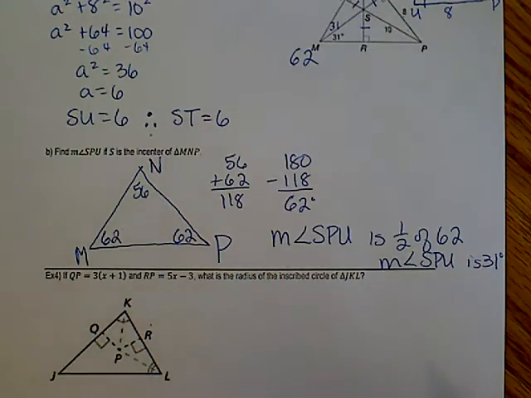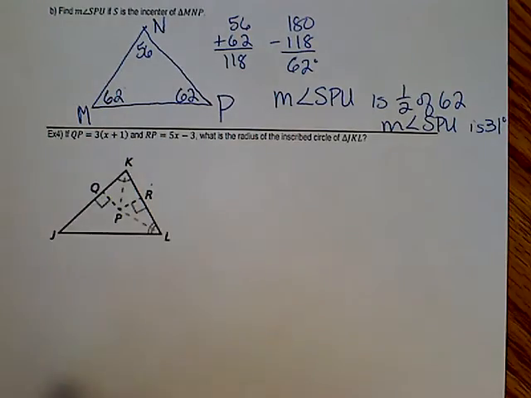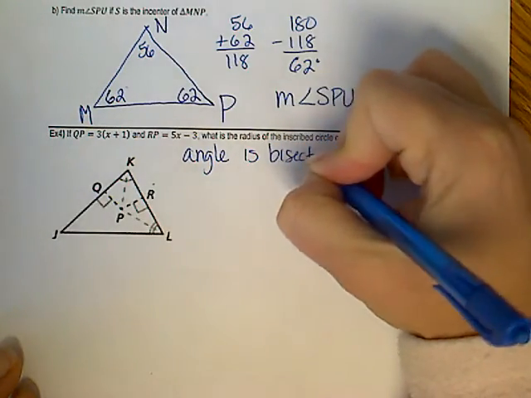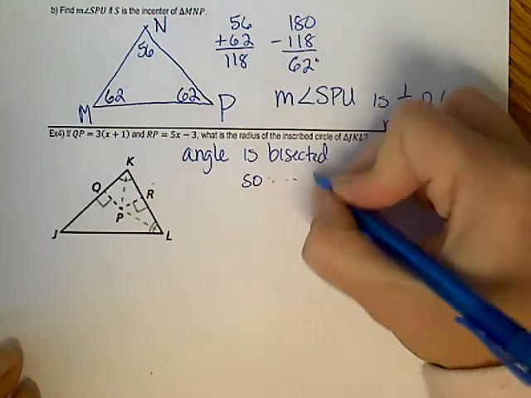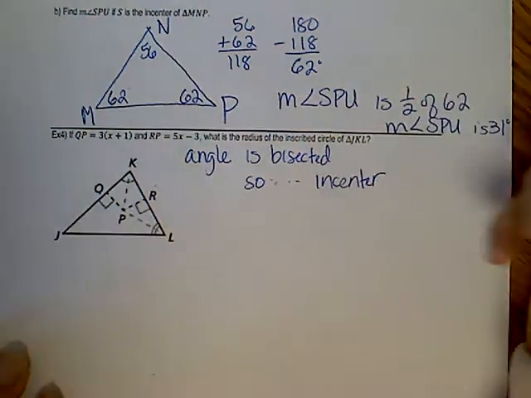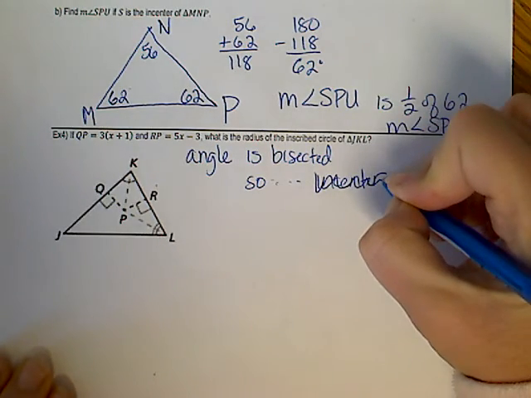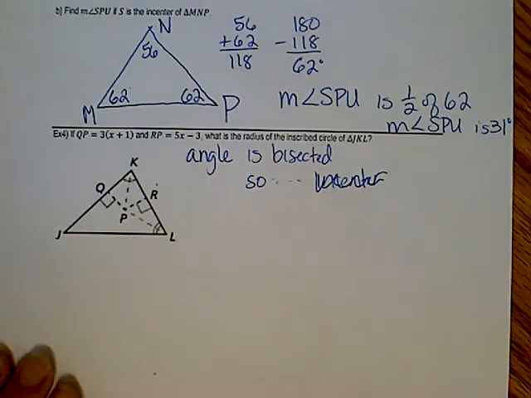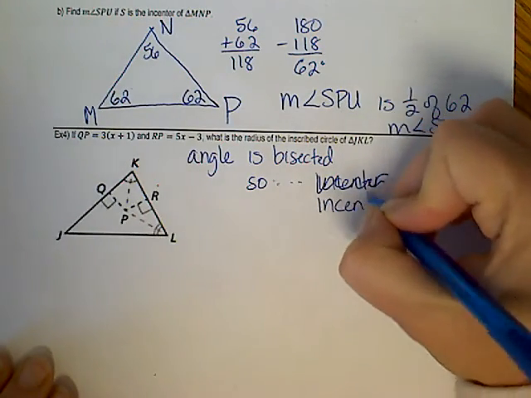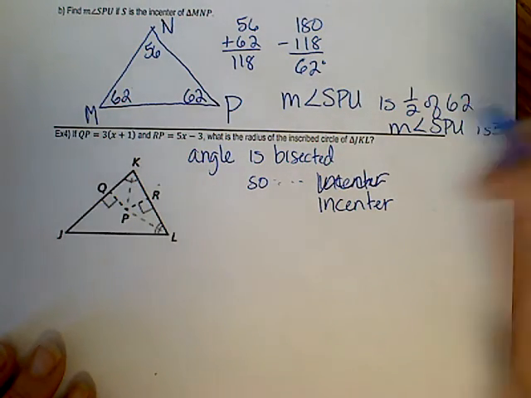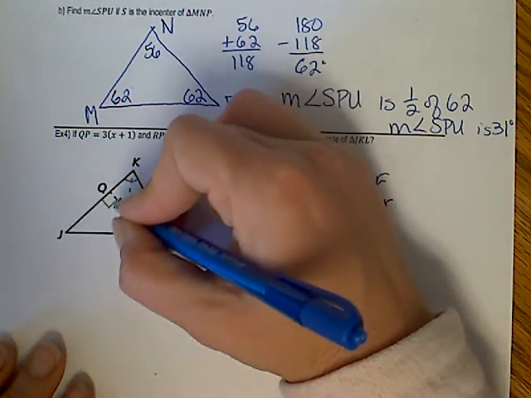Lastly, for example 4, what's happening here? The angle is being bisected, so it's an incenter, which means this is congruent to this.